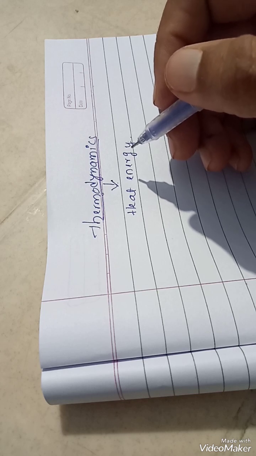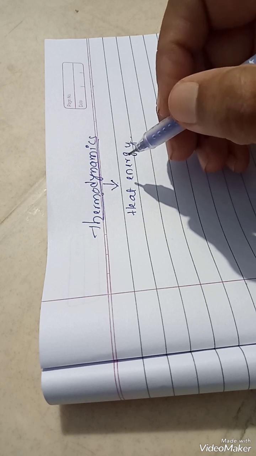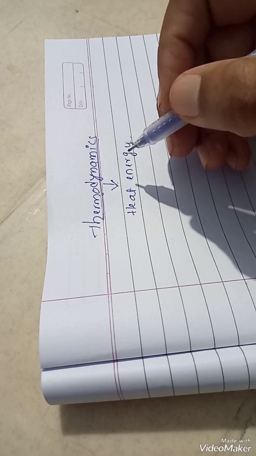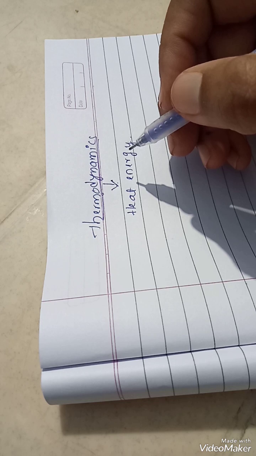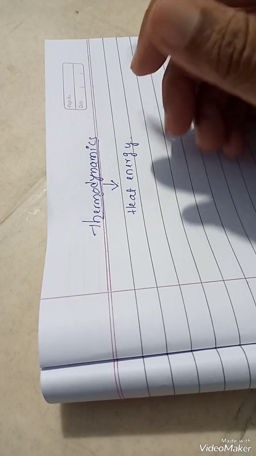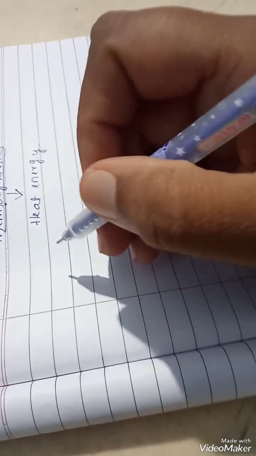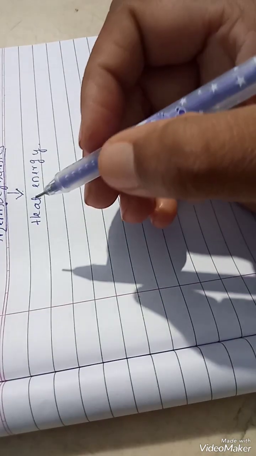It deals with transformation of thermal or heat energy into mechanical work into heat energy, etc. Now here, first let us know about some definitions related to this thermodynamics, right?